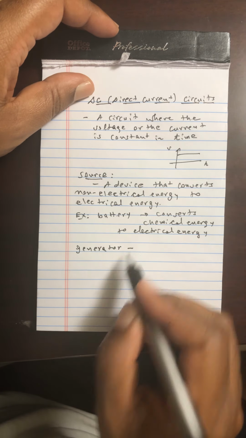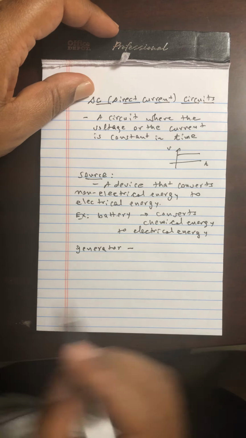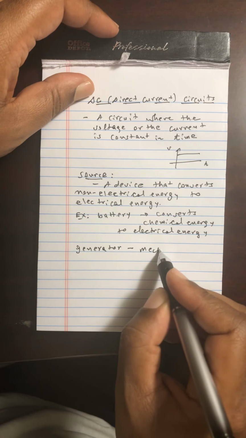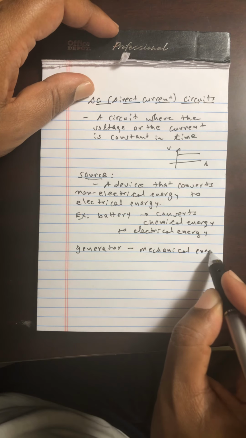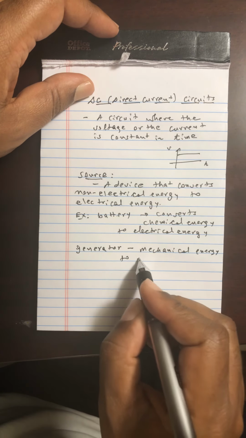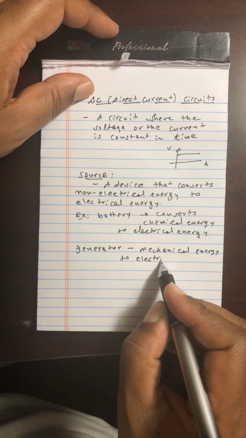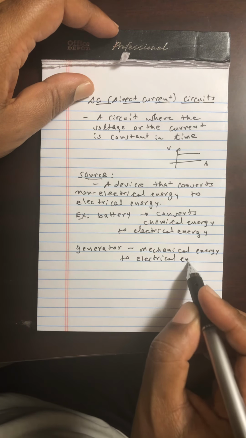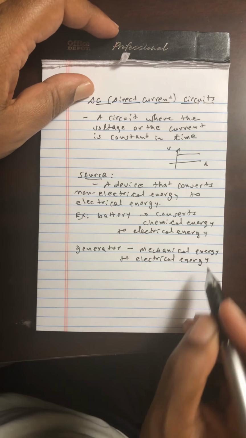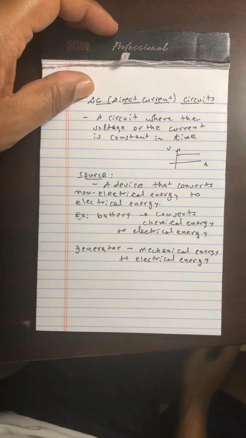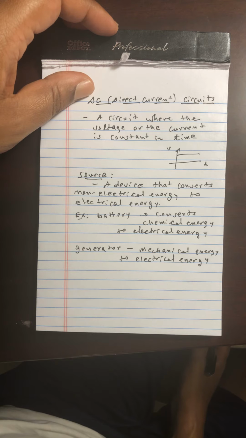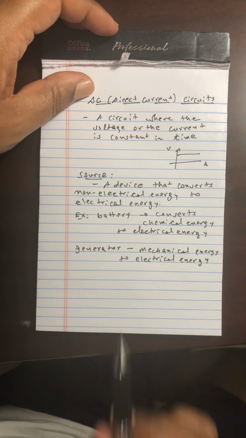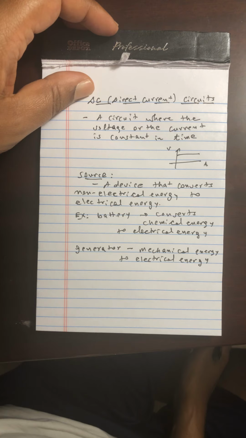This one converts mechanical energy to electrical energy. So in the previous chapter, we looked at a device that converts electrical energy to non-electrical energy, which is a resistor. This does the opposite. It converts non-electrical energy to electrical energy.